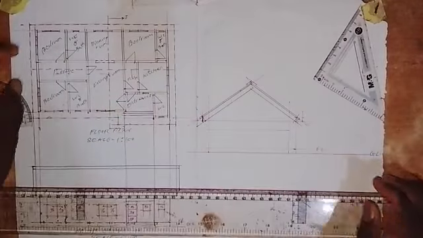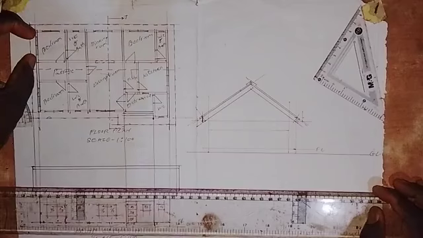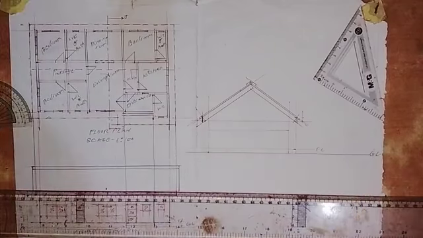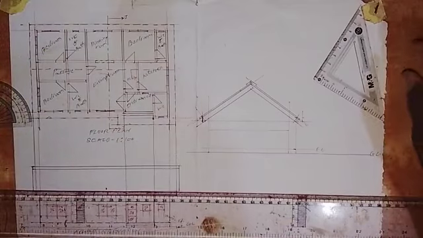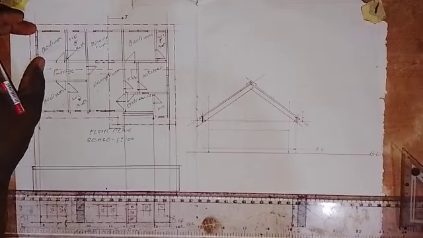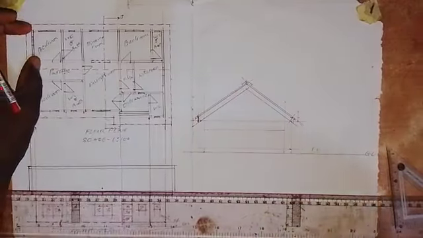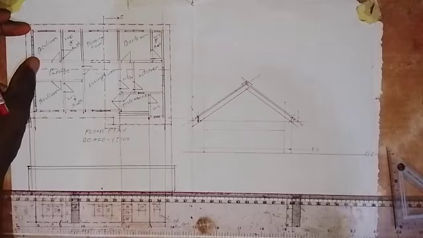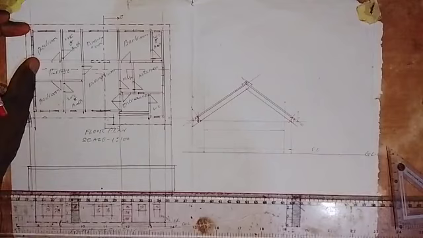Let's look at where this window is positioned. We have the window here. Based on what I have here, the windows are W, 2000 by 1200.